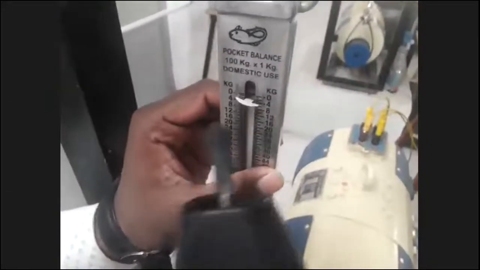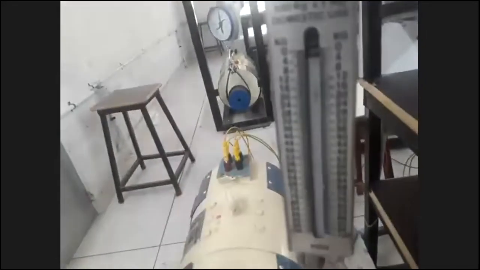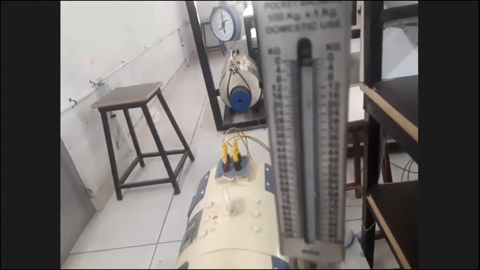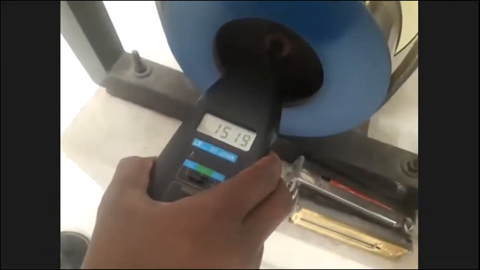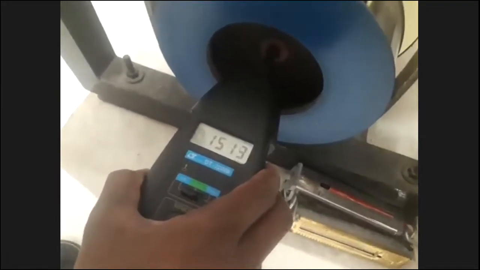Now see the reading of the spring balance. The reading of the spring balance is 4 kg, and this one is near about 3 kg. Now we will check the speed. It is 1515, or 1514 speed.